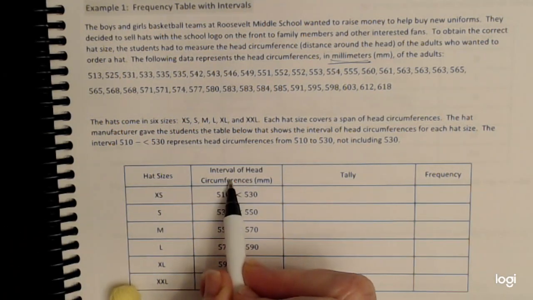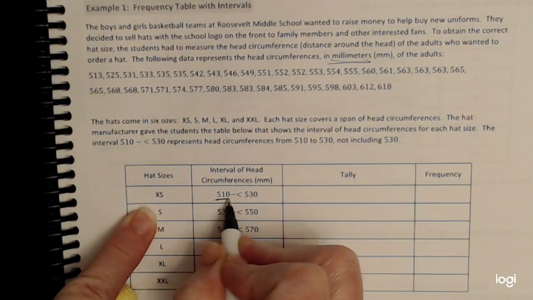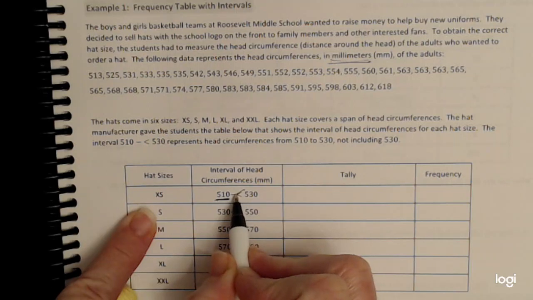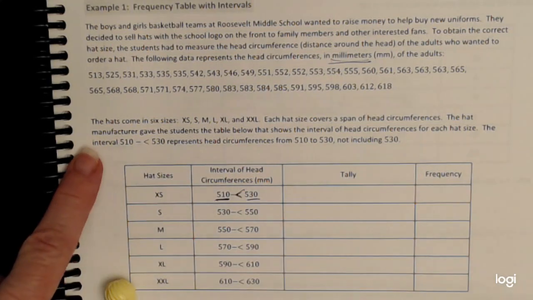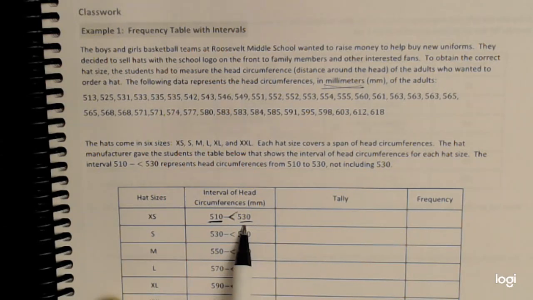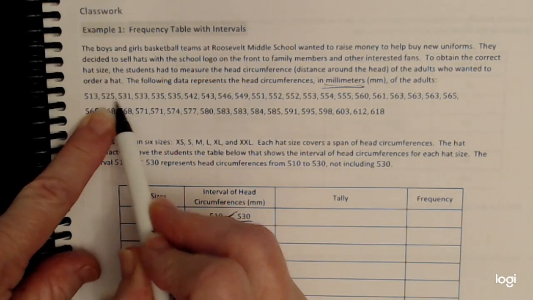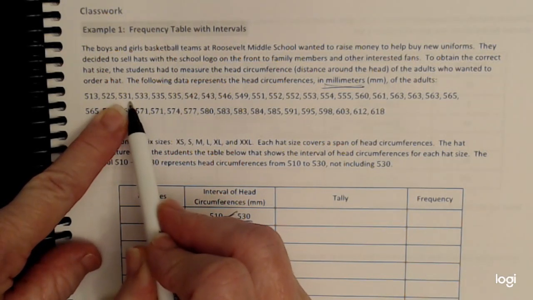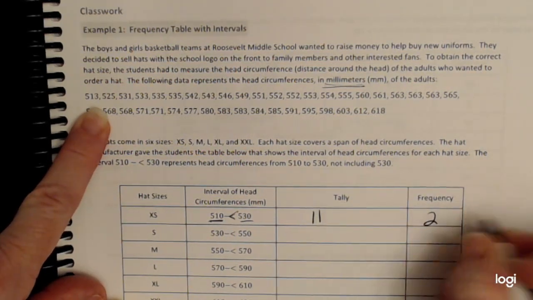If you notice here, for extra small, we're looking at a measurement or circumference of 510, and then it says less than 530. So I'm going to look up here at these numbers, and I'm going to find all of the numbers that are between 510 and less than 530. Well, if I look up here in the top, I notice that I've got 513, and I've got 525. 531 is larger, and because it's larger, I can't use it, so I'm going to put 2 tally marks here, and I'm going to write a 2.